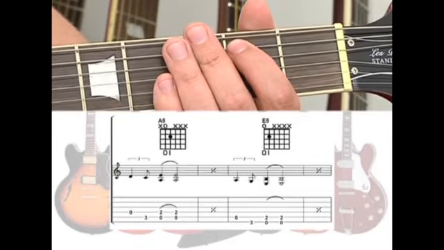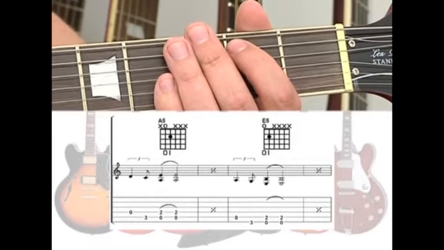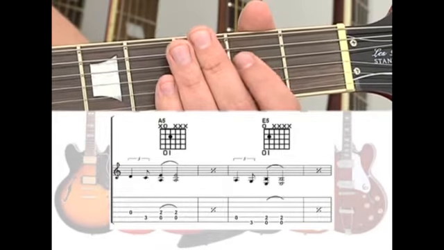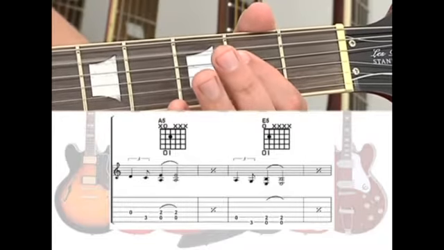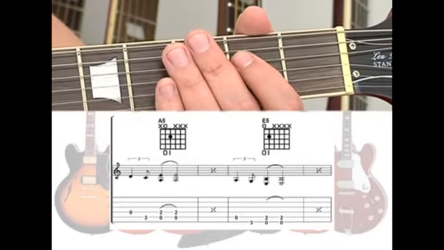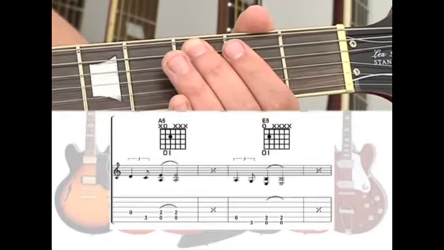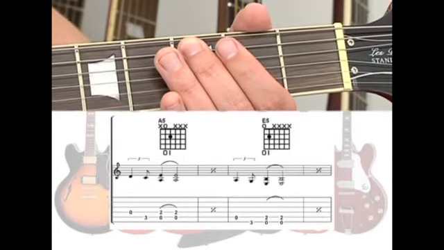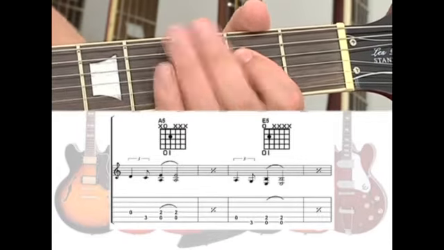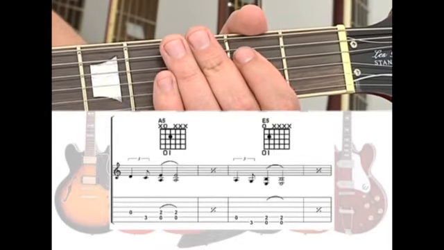Next, we change to an A triplet rhythm. Just move everything down 1 string. 1 and a, 2, 3, 4. Repeat the A rhythm. The 4th string is open to the 5th string 3rd fret to the A5 power chord. Then back up 1 string to the E rhythm for 2 measures.